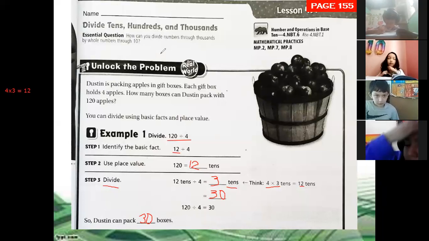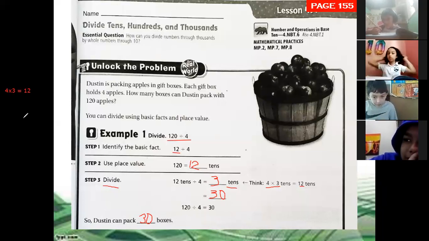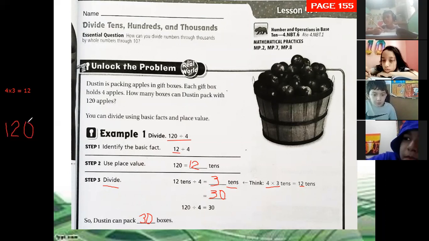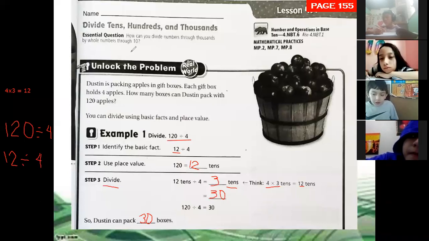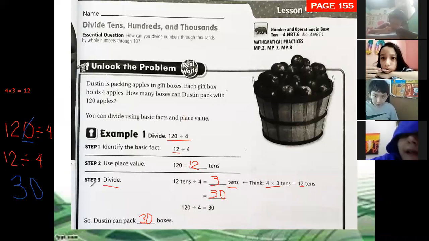Remember that I said at the beginning that we need to eliminate the 0 in the basic fact, right? So instead of 120 divided by 4, we worked with 12 divided by 4. But we didn't divide the 0, we didn't use the 0. But we have to write it in the answer. This is equal to 3, but we need to take into account the 0 and we write it in the answer, okay?